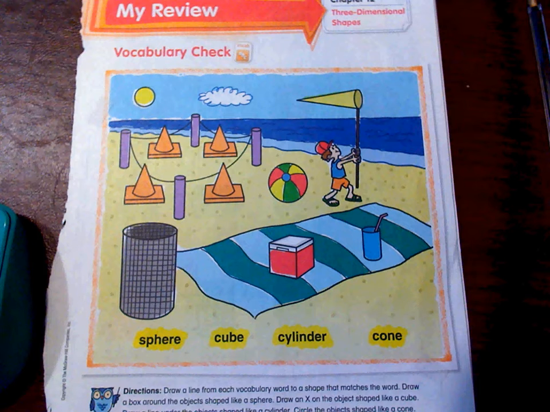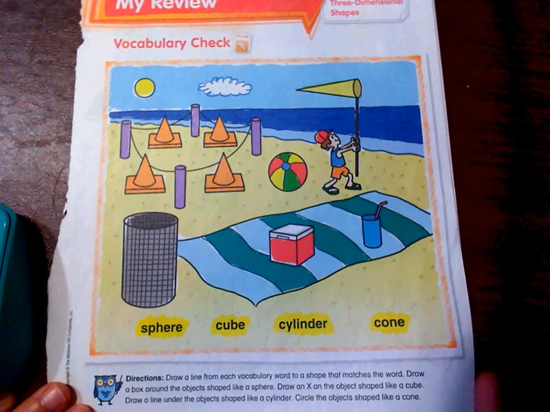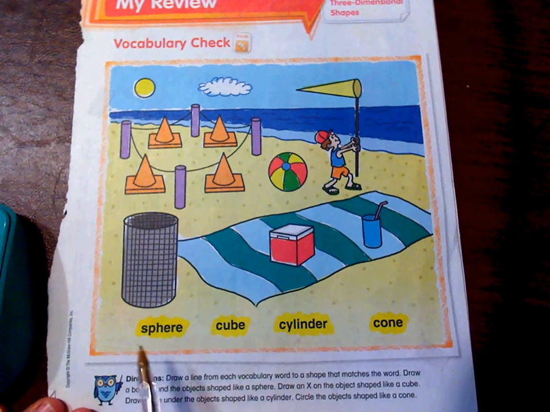Okay boys and girls, if you look at this first page, you're looking at the scene of a beach. So you can see sand, you can see a towel, a cooler, lots of stuff, the ocean, sun. What we're going to do is look at this page and find some three-dimensional shapes.